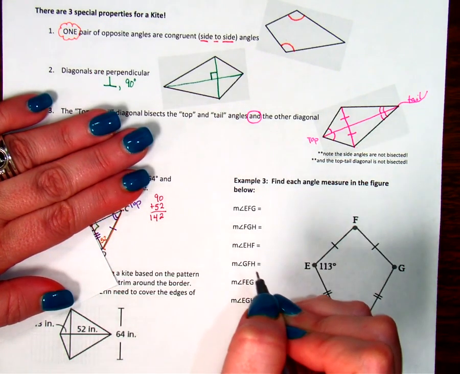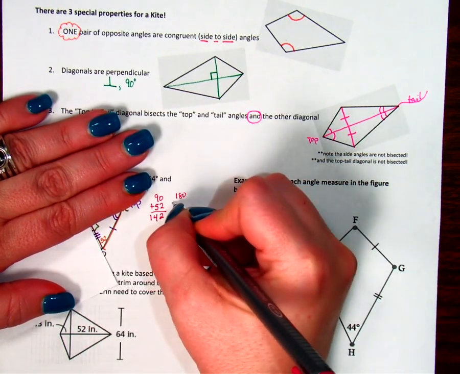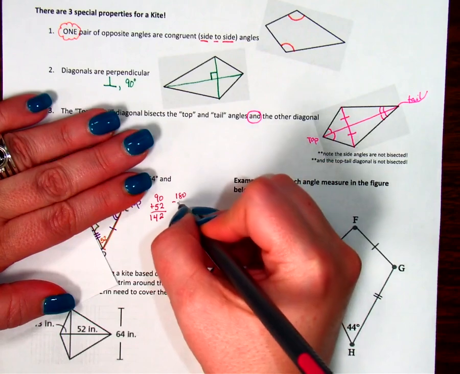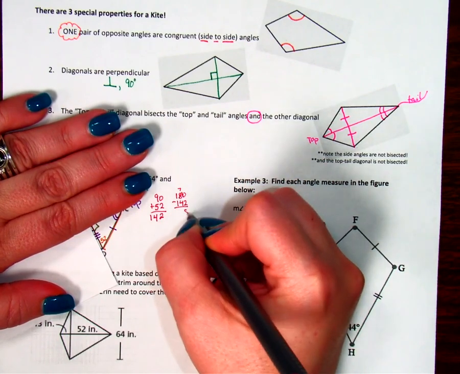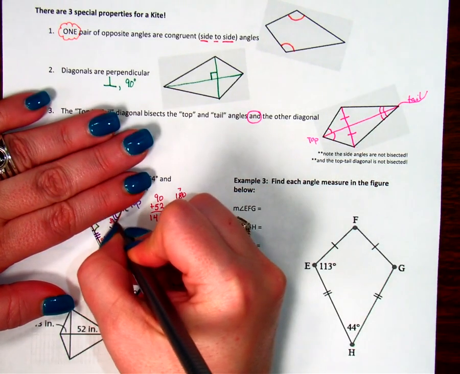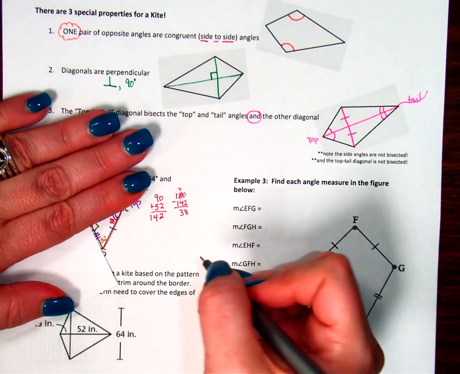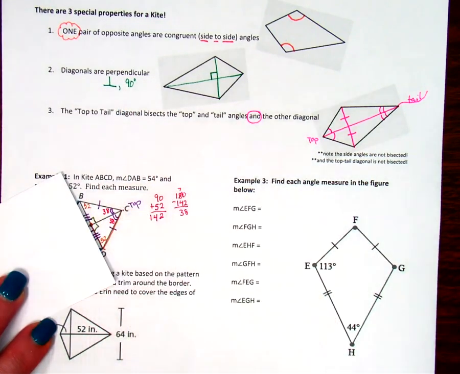There's 180 degrees in the whole triangle. 180 minus 142 is 38 degrees. So that angle is 38 degrees, and this angle is 38 degrees.